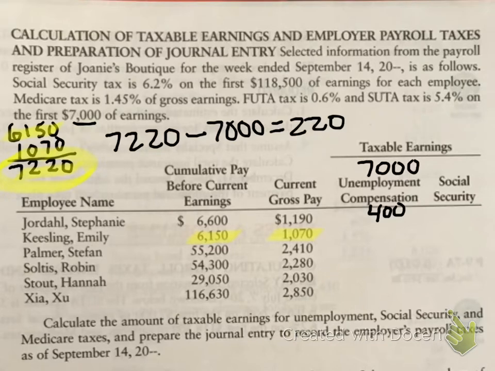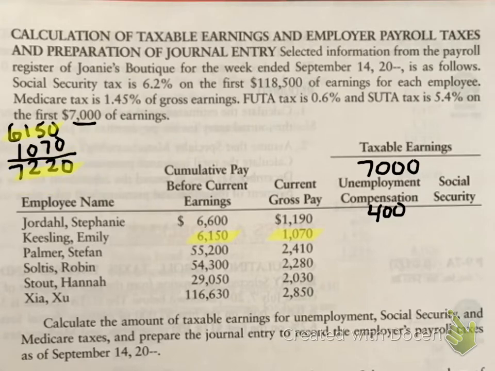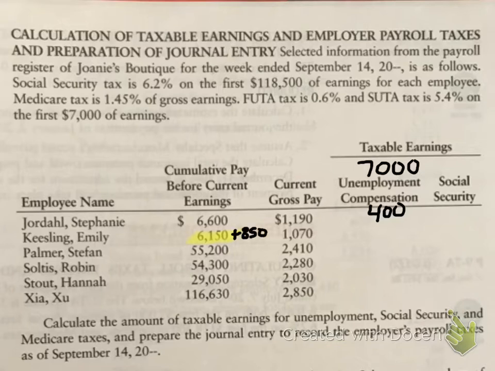Another way to say that would be to say that $850 made her meet the $7,000 limit. What is taxable is the amount up to this.